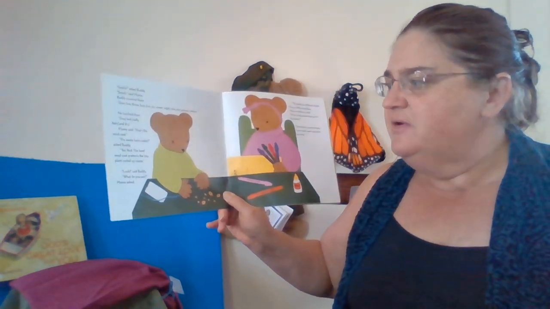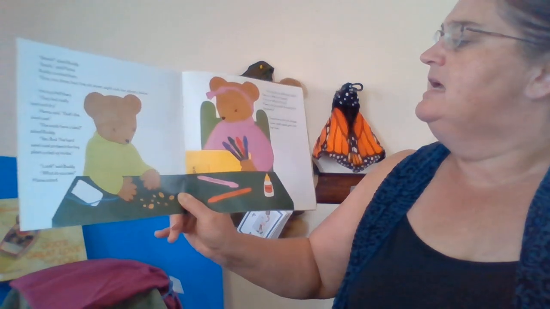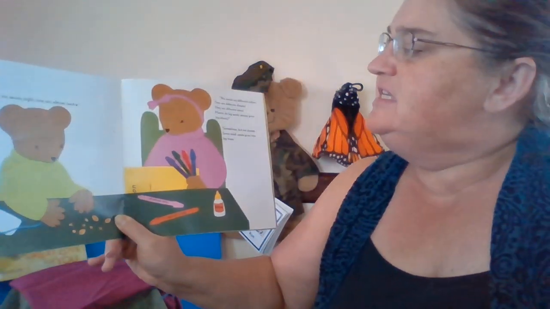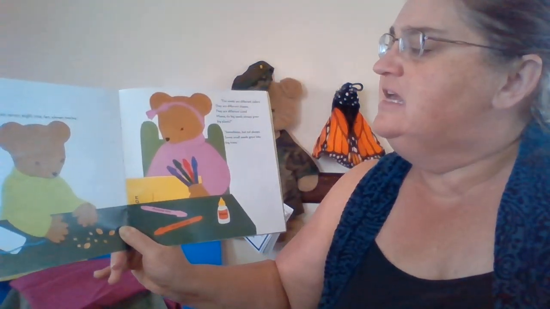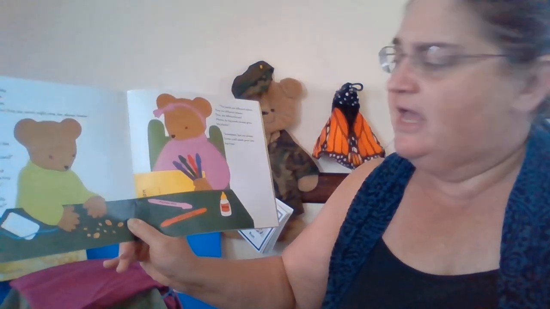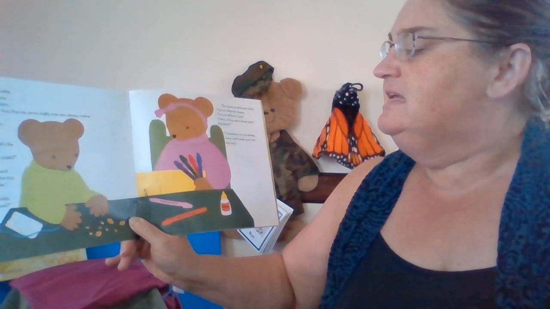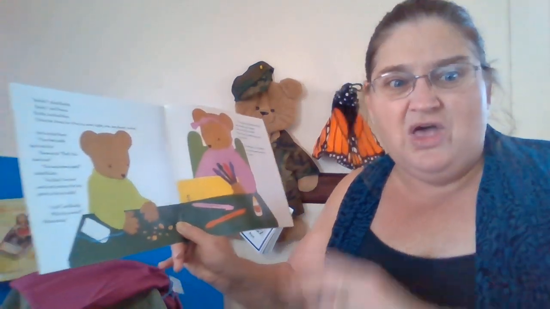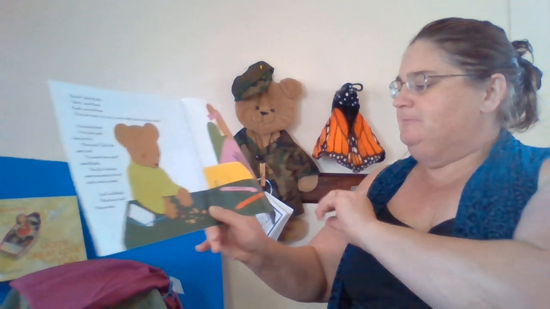Look, said Buddy. What do you see, said Mama. The seeds are different colors and different shapes and different sizes. Mama, do big seeds always grow into big plants? Sometimes, but not always. Some small seeds grow into great big trees. Little bitty maple seeds, the ones that we call helicopters, grow into great big maple trees. Wow. Let's open our bag and see what's inside.